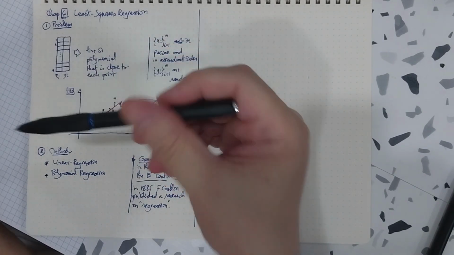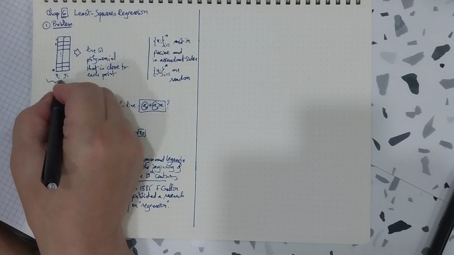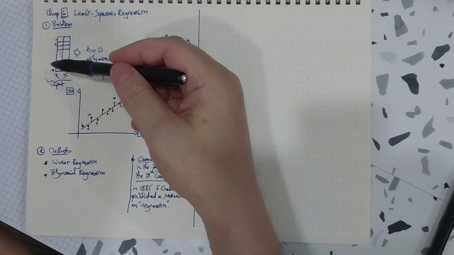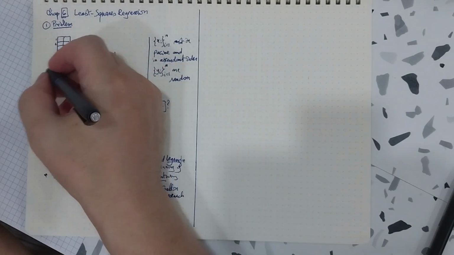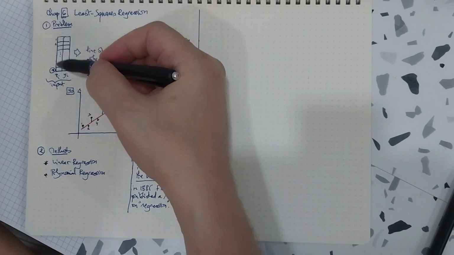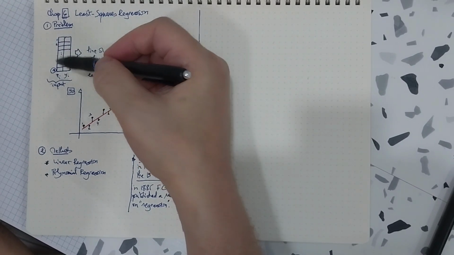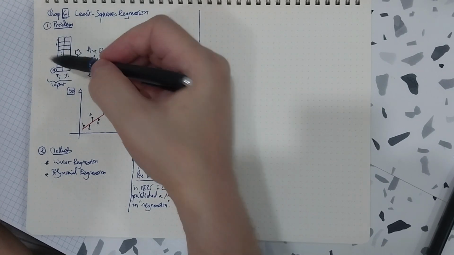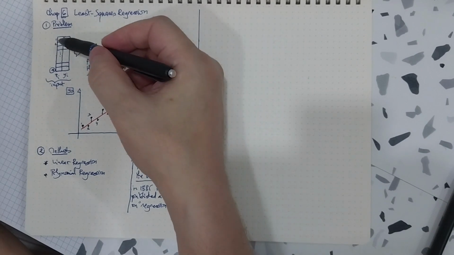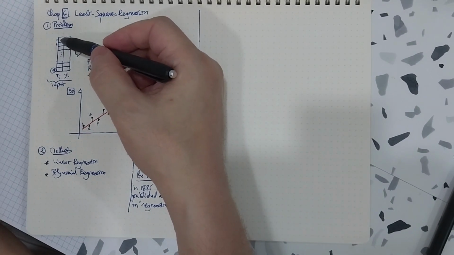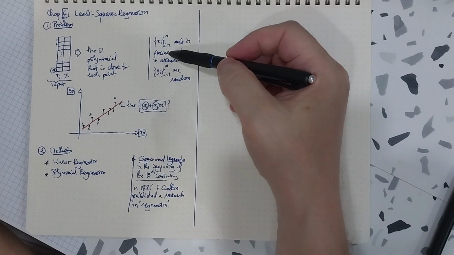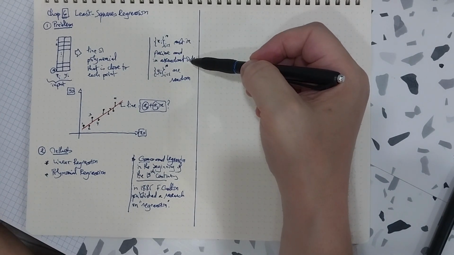So we are given also an input of data points, but generally the number of data points is big, n points. We have the x's and the y's, the abscissa and the ordinate, the independent variable and the dependent variable. And they must satisfy the following constraints. The xi must be precise and in ascending order.